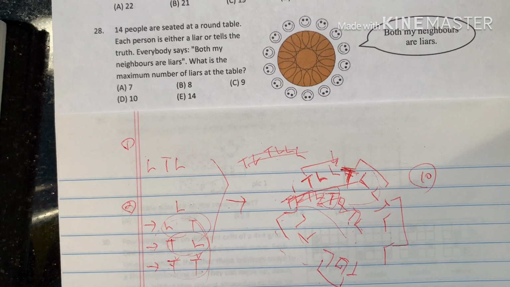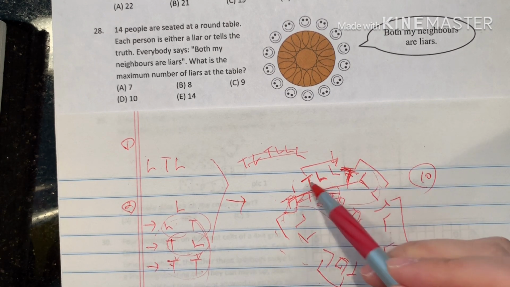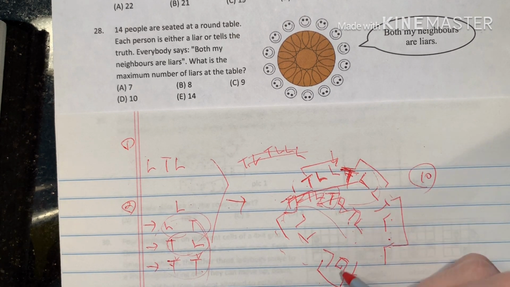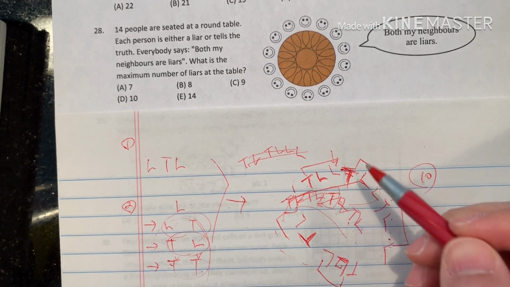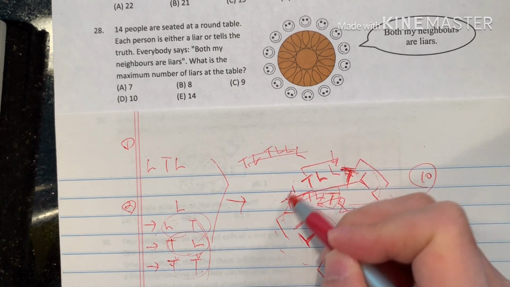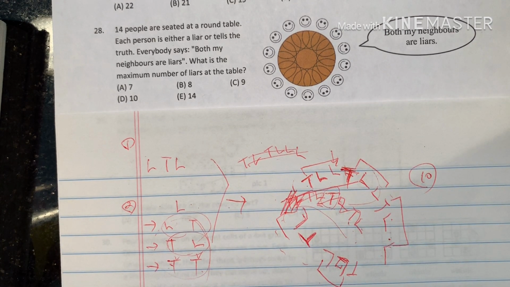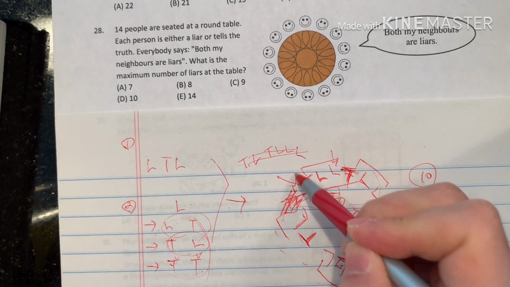But the problem is a little bit tricky. So there's 14 people. So to maximize it, let's say we start from here and we just follow this pattern. But here, now we put truth teller and liar, but we only have 14 people. So this should be the case. Now we need to check the edge condition right here, right?